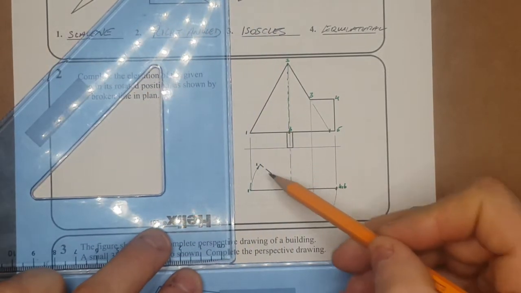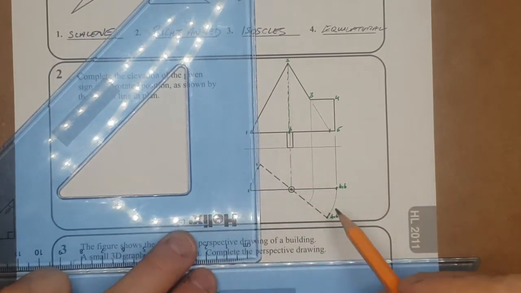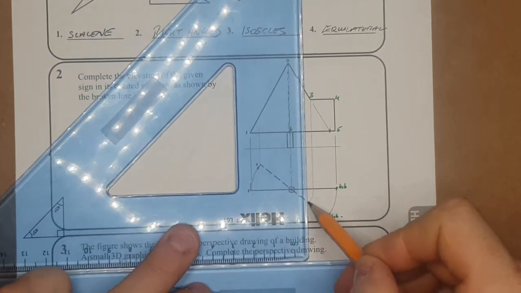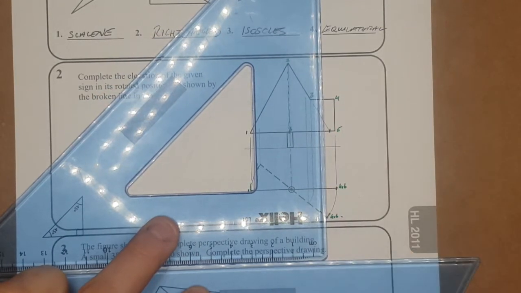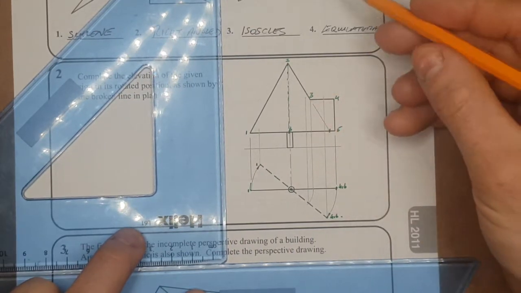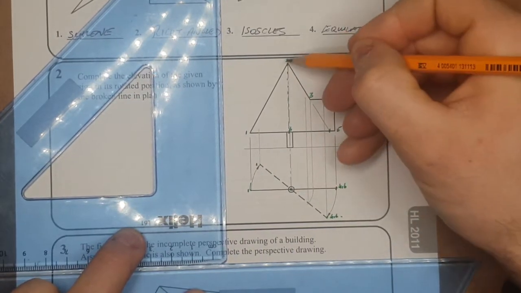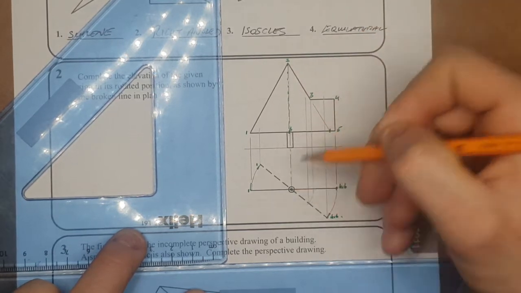Now, from the new position, which is the broken line, we will just project everything back up. There's point 1, there's point 3, and there's 4 and 6. When you rotate something, heights don't change. So as this object rotated, first off, the position of 2 and 6 can't change because that's on the pivot, on the center line.